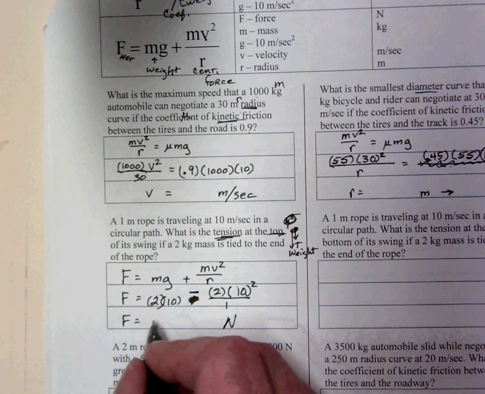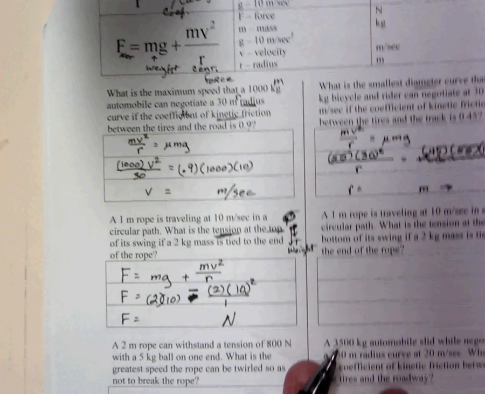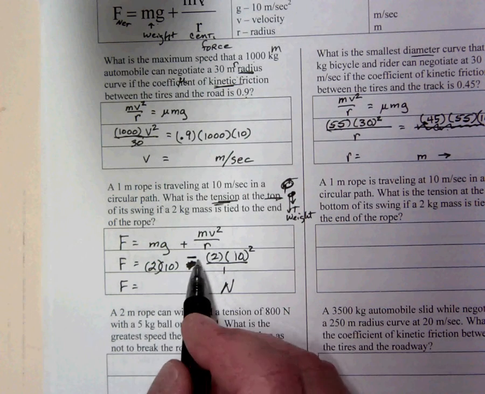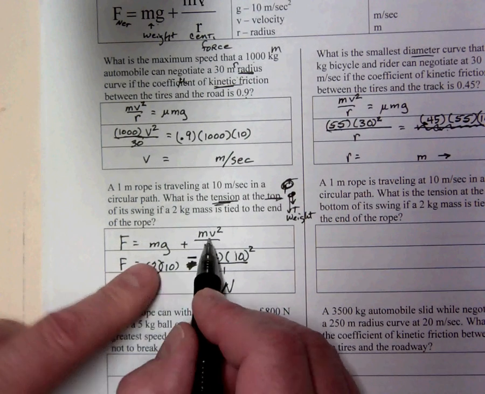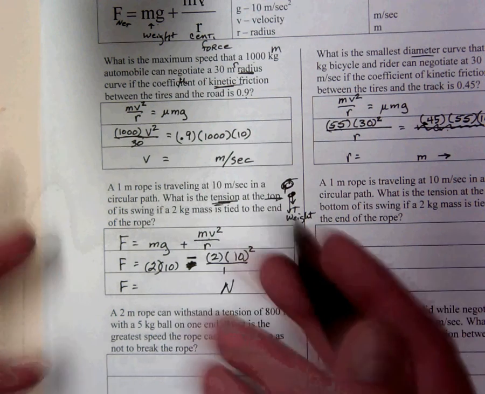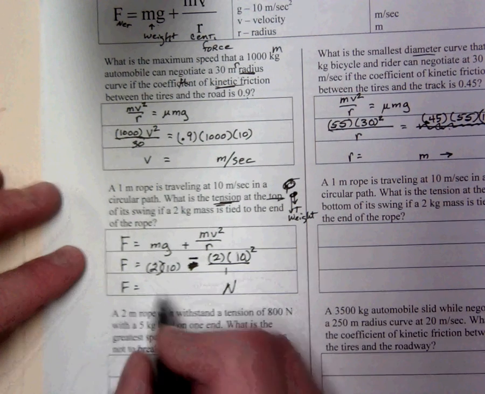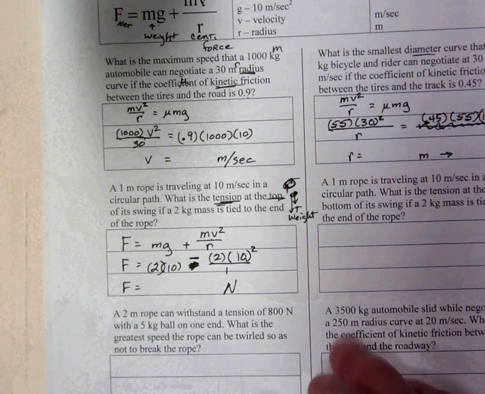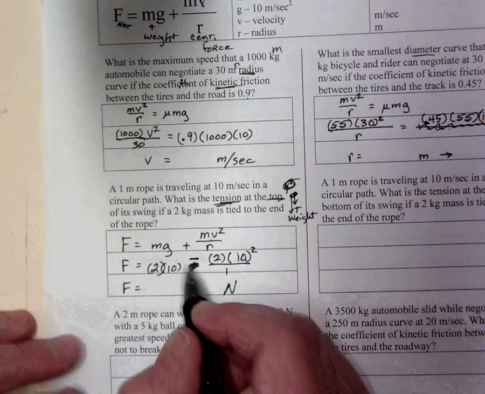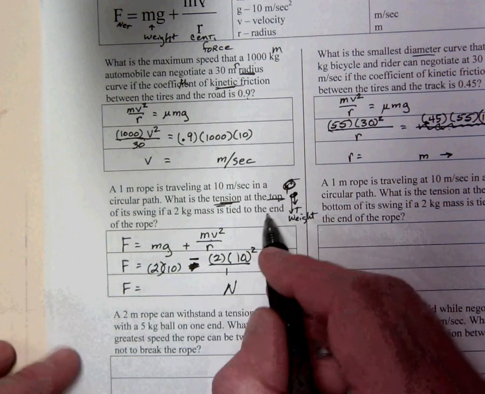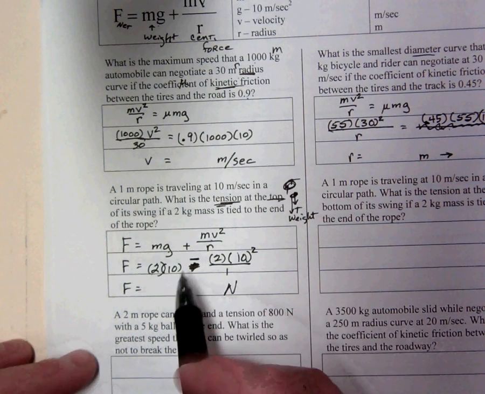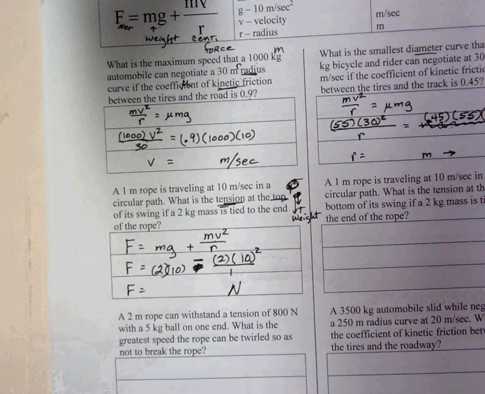Now, you might get a negative number here, because sometimes they'll say this is first, this is second, and they'll just switch. Some say take the absolute value, which in effect you are. But remember, at the top it's going to feel lighter, so you subtract the two numbers.